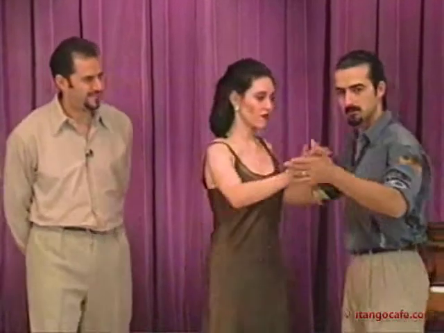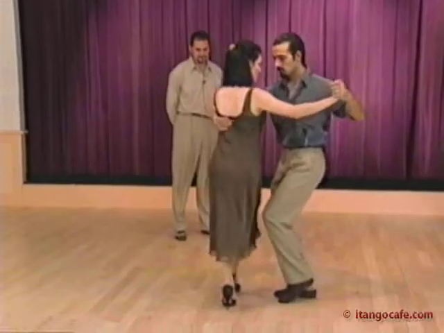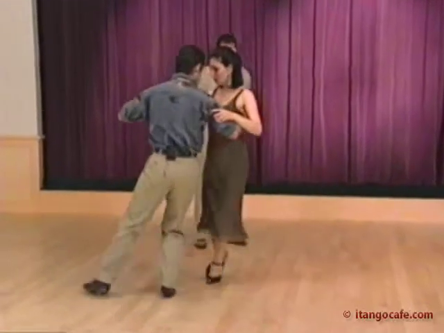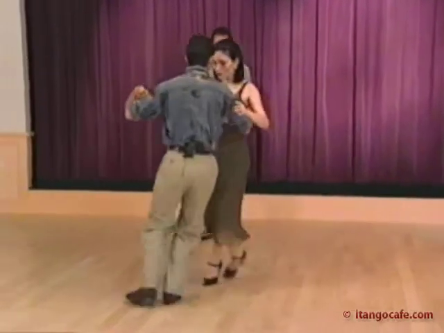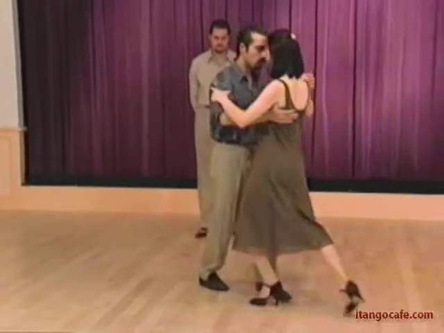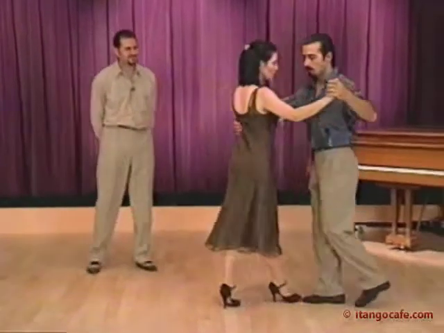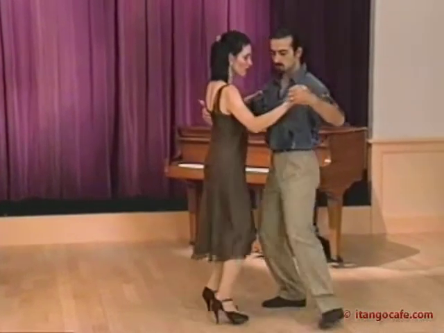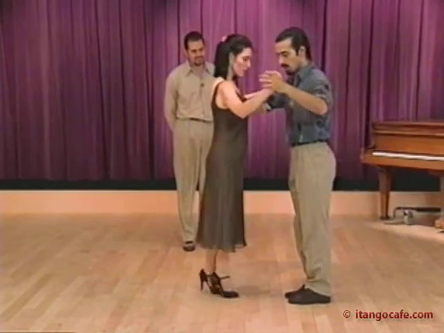We're going to see some sacadas, but in the forward ochos of the woman. Here's the step. And now I'll explain it. We commence with the basic step until she crosses.